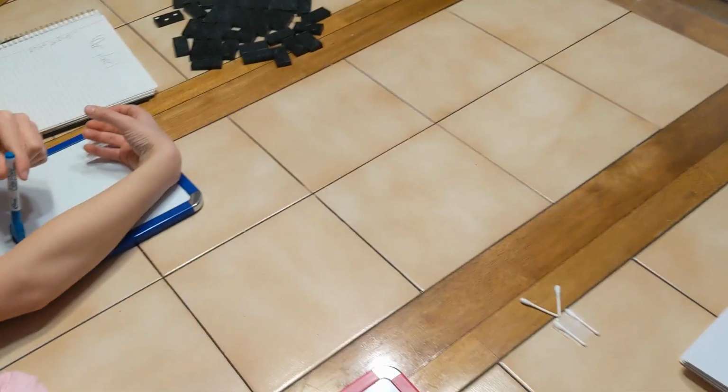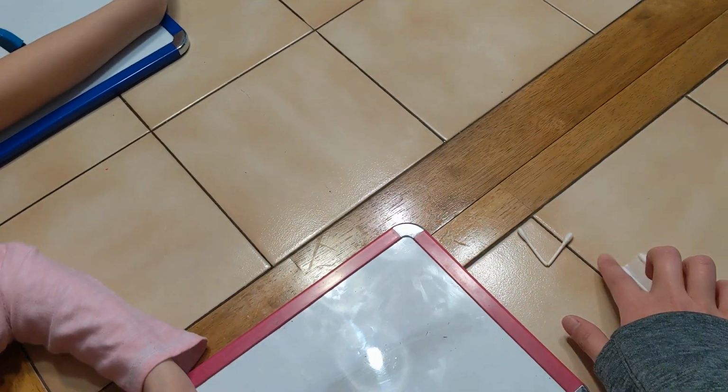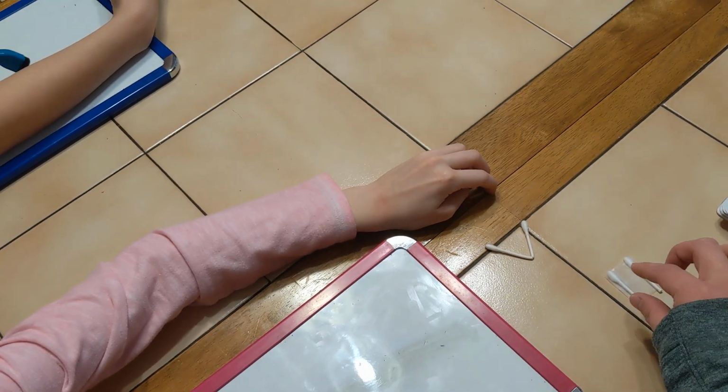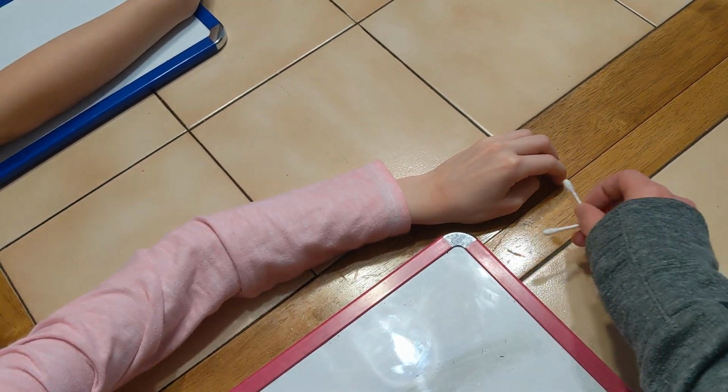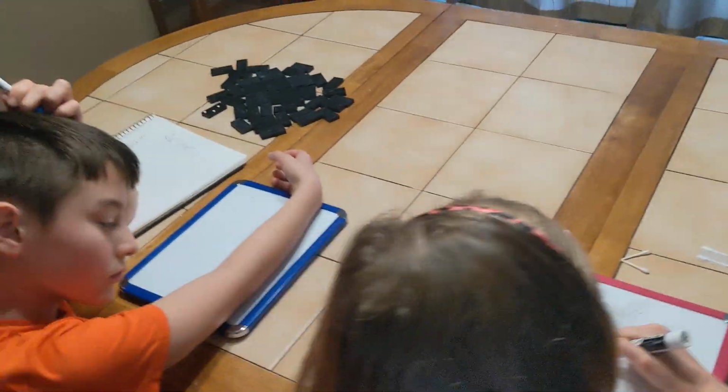Our symbols are brought to you by Q-tips. We've got equals. We've got, what is that, Serenity? Greater than. And then you flip it over and it is magically less than. So you read that left to right.